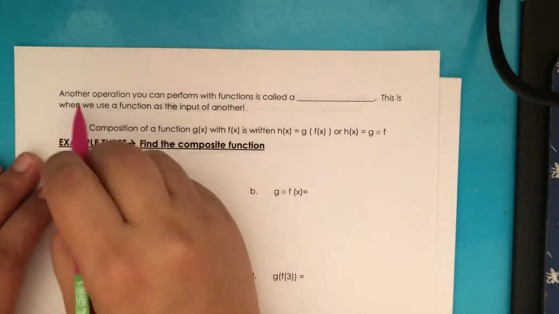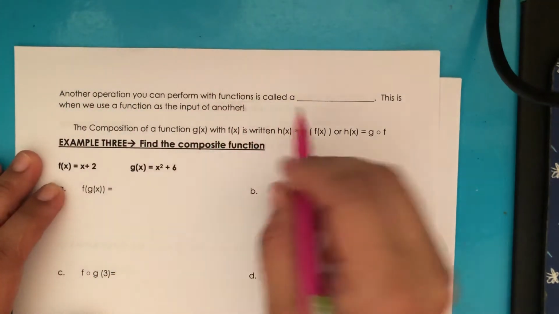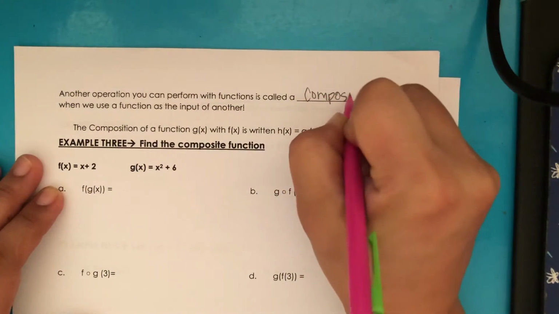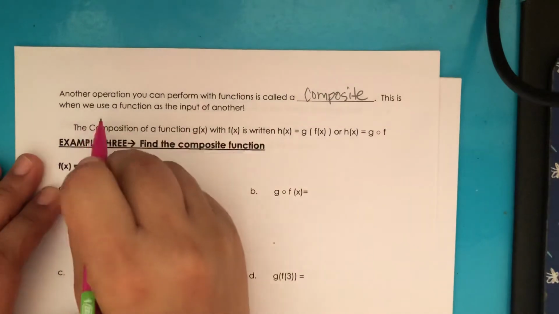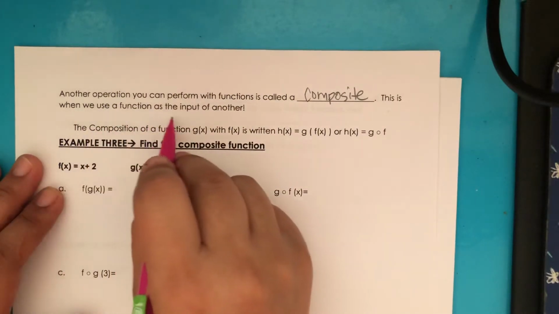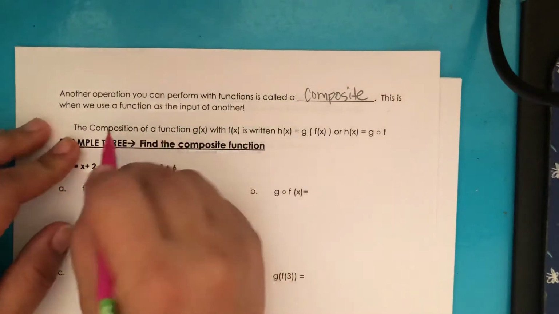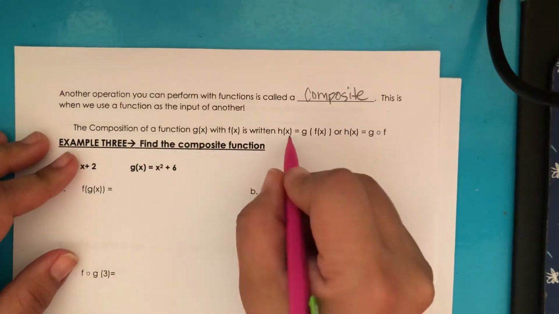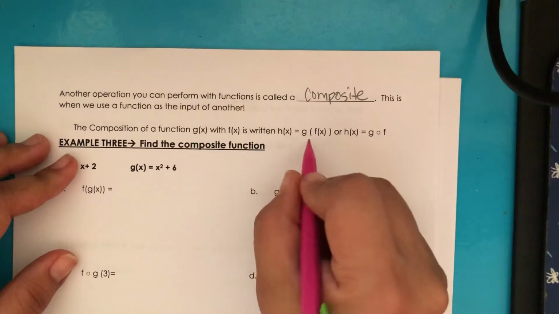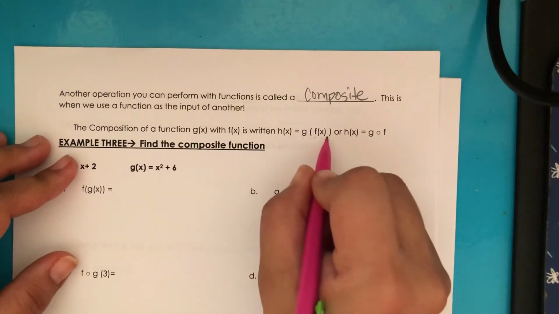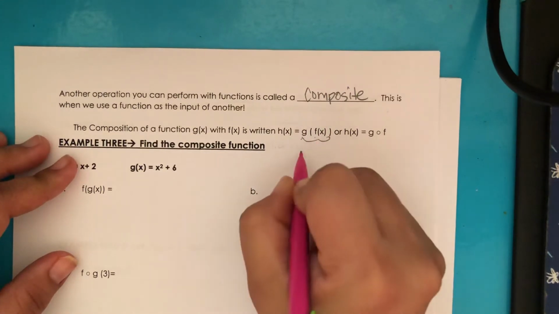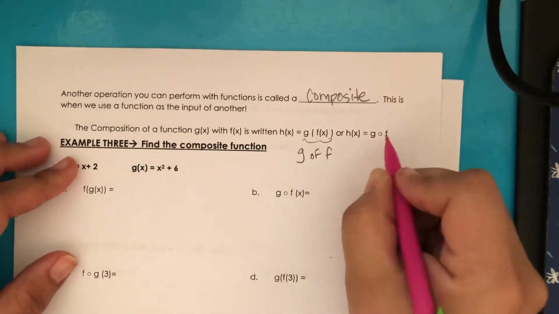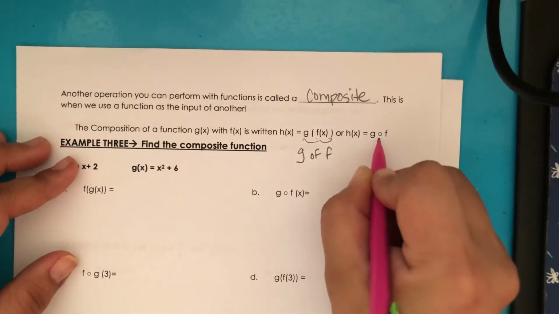Okay, so another operation you can perform with functions is called a composite. This is when we use a function as the input of another. So the composition of a function g of x with f of x is written, h of x, the new function, equals g of f of x. So you would say g of f, and you use this little circle.